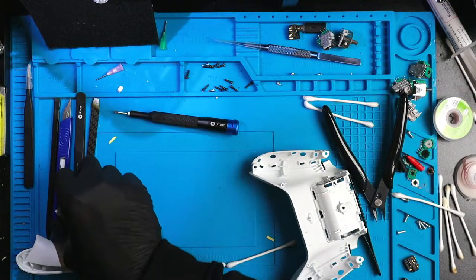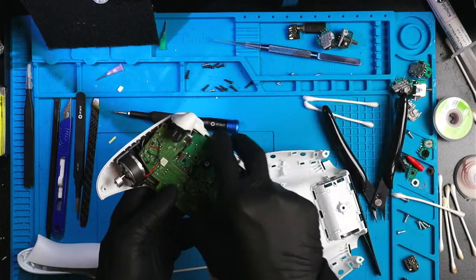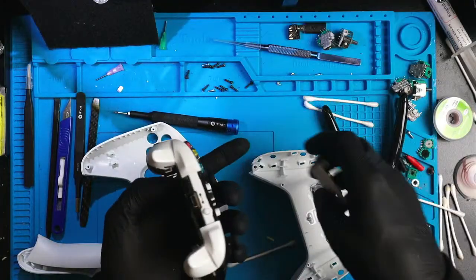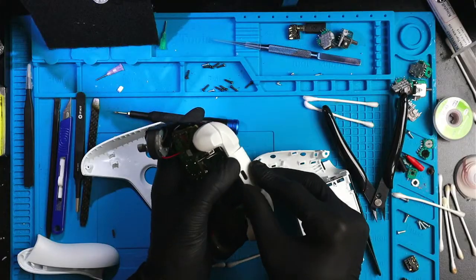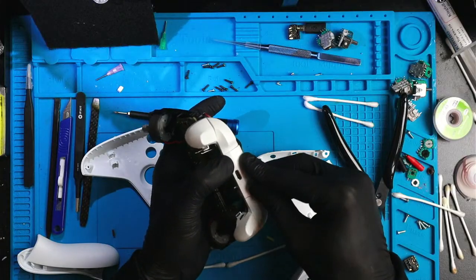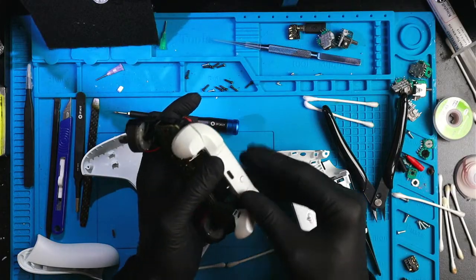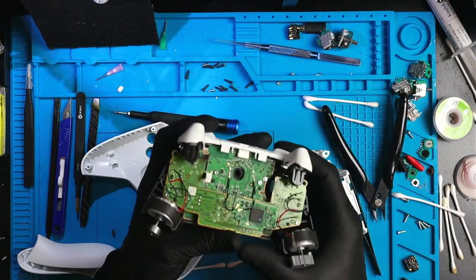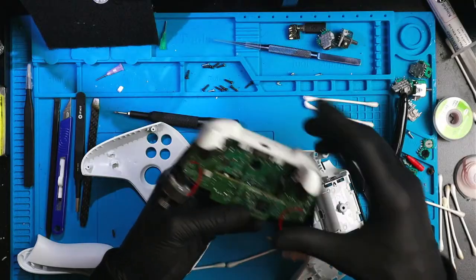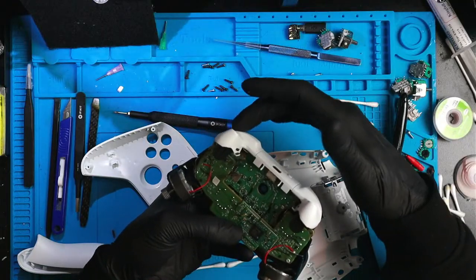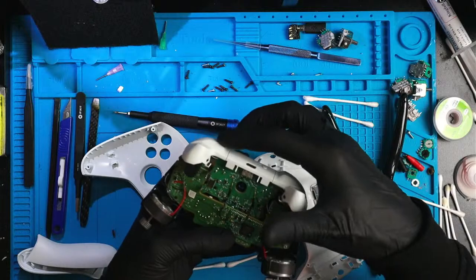Oh, we almost forgot to put this back on. So now we can line this up at the back, USB port, and then push that on. That's on. So that holds the bumpers down, because if you don't have this on, the bumpers won't click on the very edges. They'll only click on the very top part here.